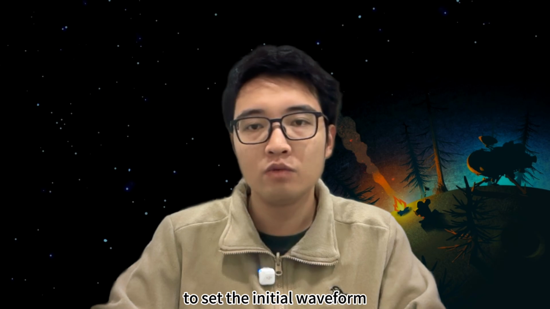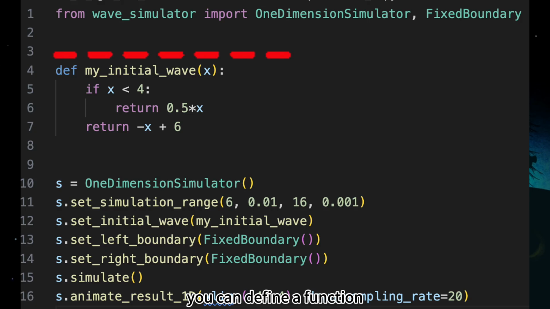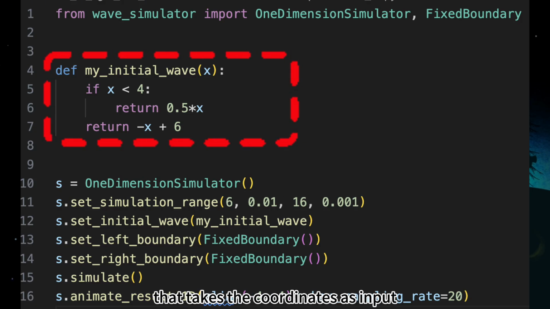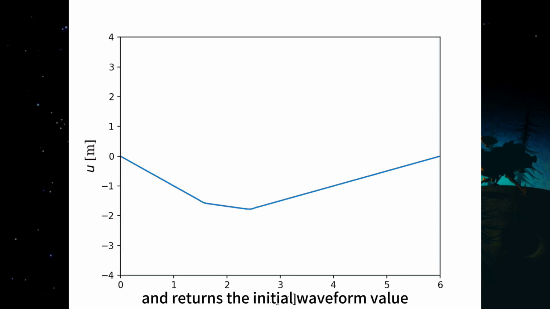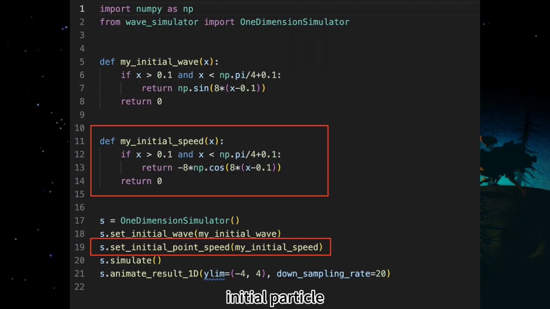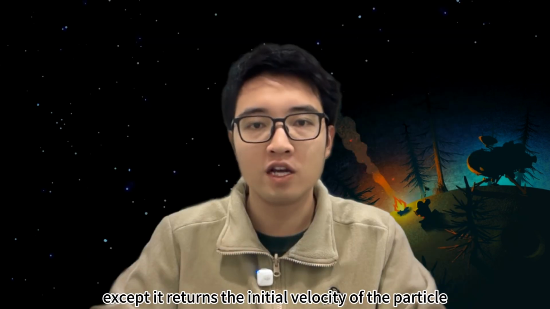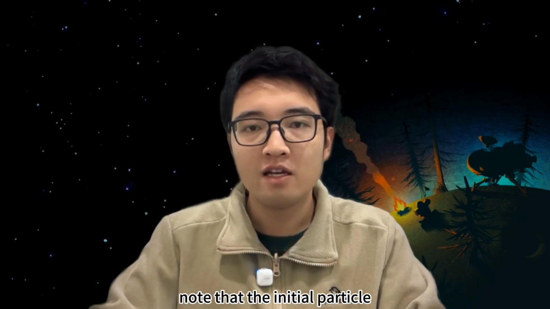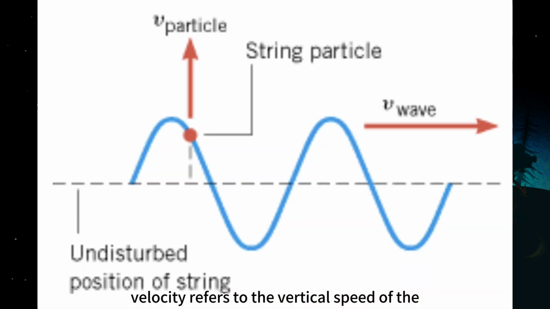To set the initial waveform, you can define a function that takes the coordinates as input and returns the initial waveform value at that coordinate. Initial particle velocity is set up the same way as the initial waveform, except it returns the initial velocity of the particle. Note that the initial particle velocity refers to the vertical speed of the specific point at the initial moment. Don't confuse it with the wave speed.